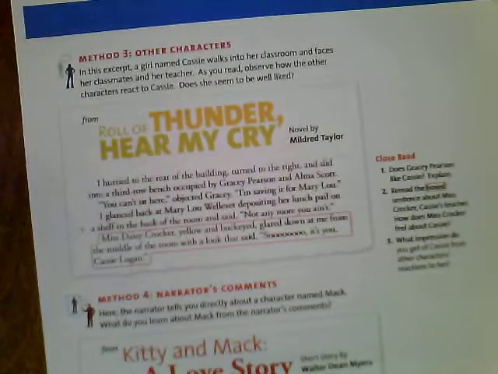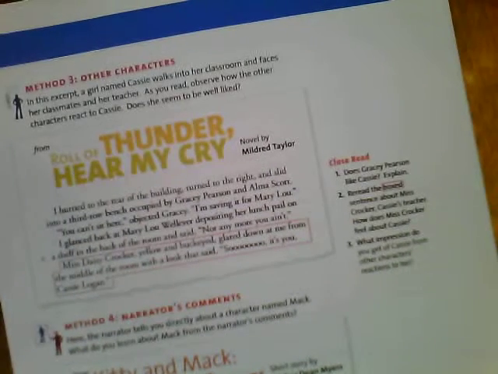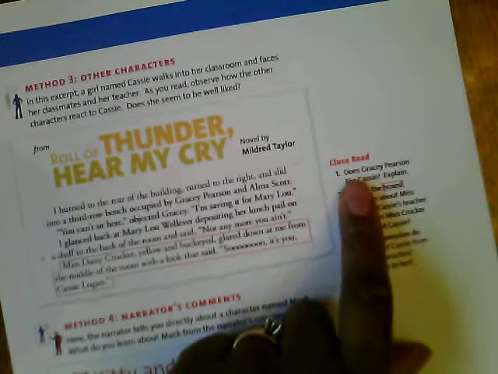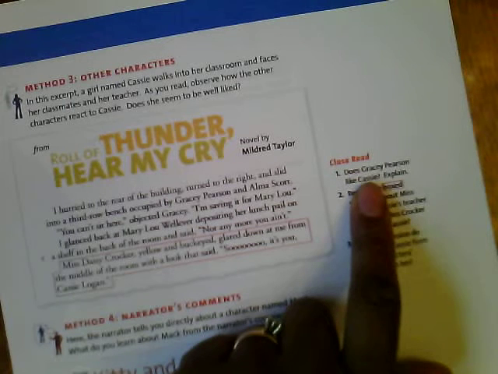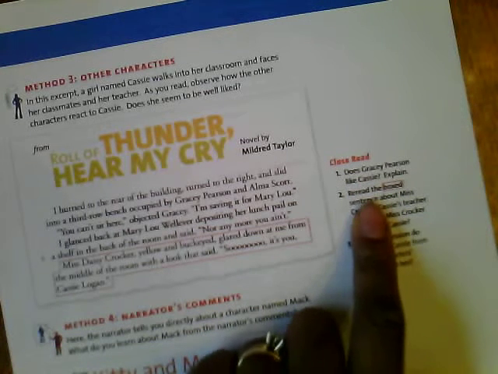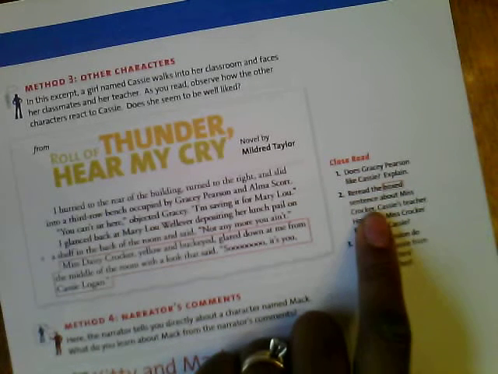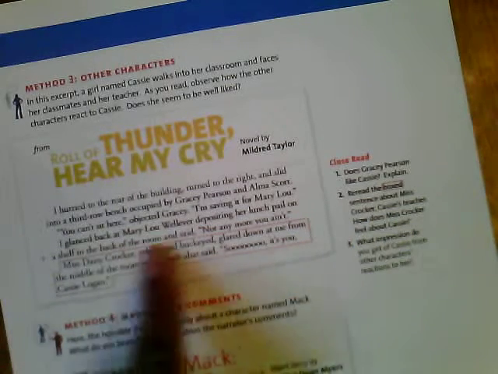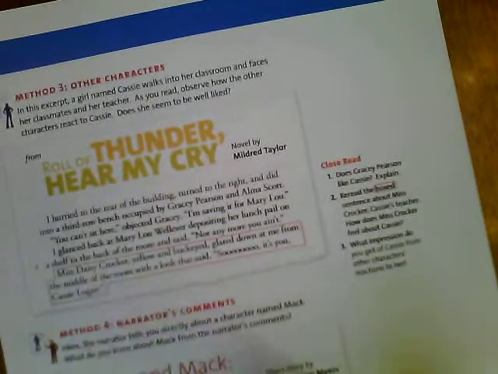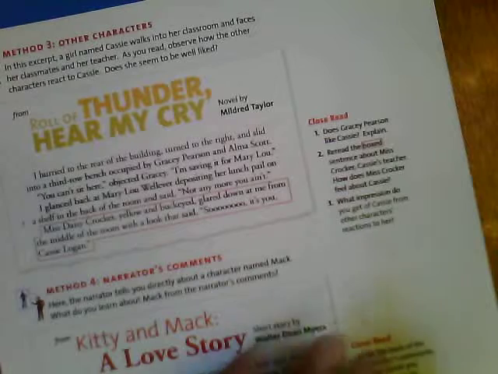Okay, let's take a look at the close read questions. Does Gracie Pearson like Cassie? Explain. So you need to restate the question, answer the question, use details from the text to support your answer. Question number 2 says, reread the boxed sentence about Miss Crocker, Cassie's teacher. That's this area right here. How does Miss Crocker feel about Cassie? Don't forget to explain your answer.